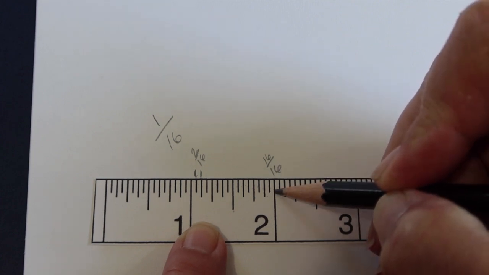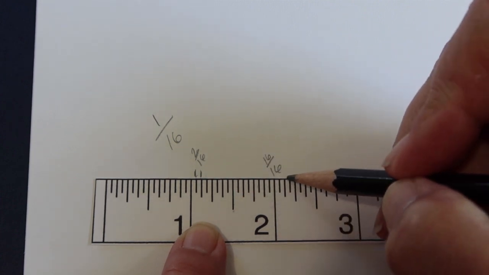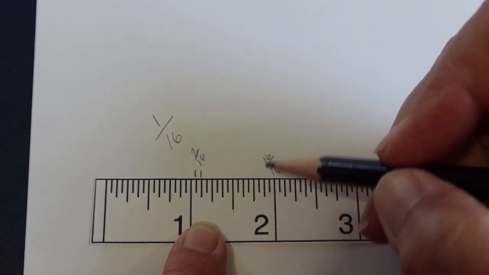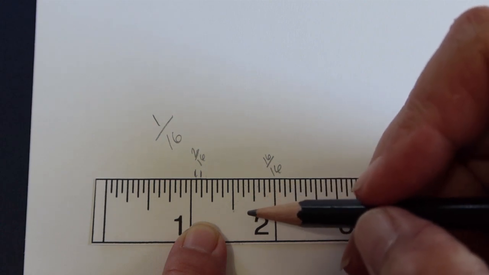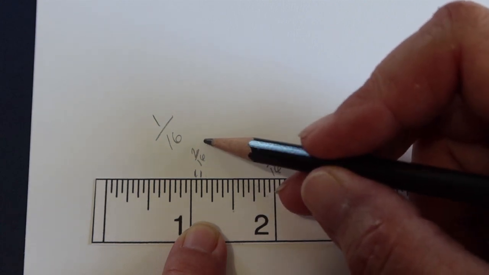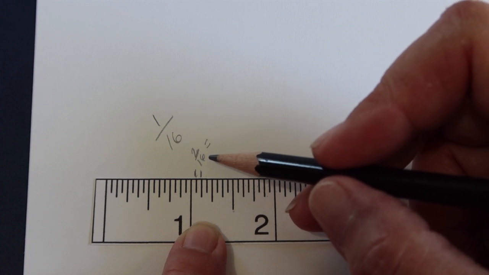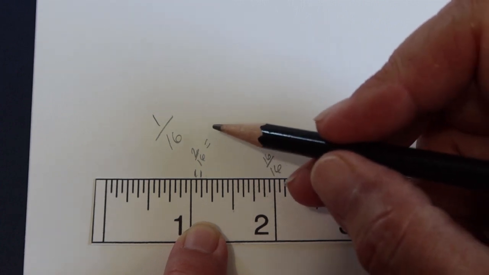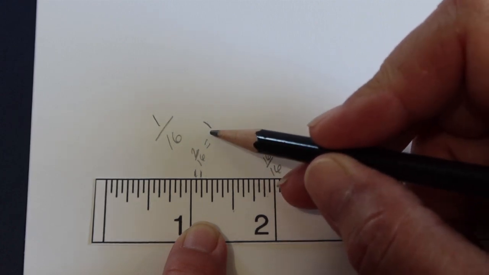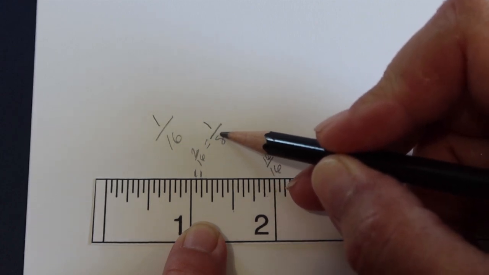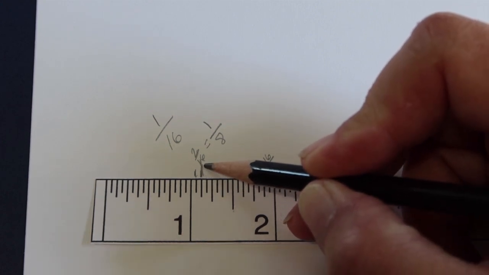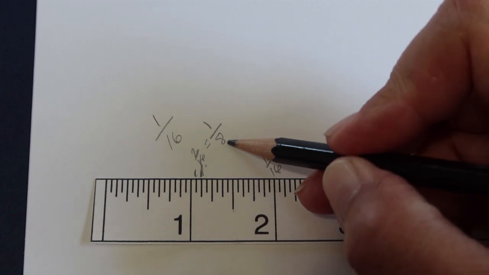16/16. Now on a ruler, you don't see everything written out with the same denominator, the number under there. It's simplified at various points. For example, the 2/16 right here. What number will go into 2 and into 16? 2 will. So if you divide that down, 2 divided by 2 is 1, 16 divided by 2 is 8. So this mark right here, while it is the 2/16 mark, it's also called a 1/8 mark.